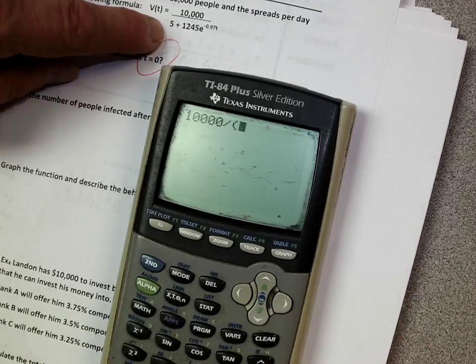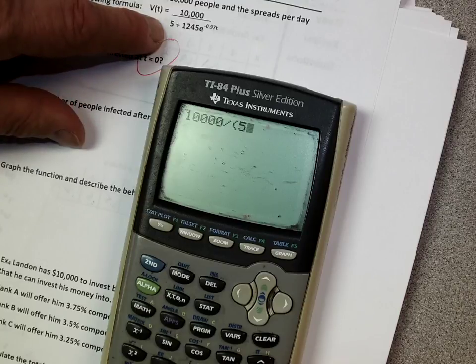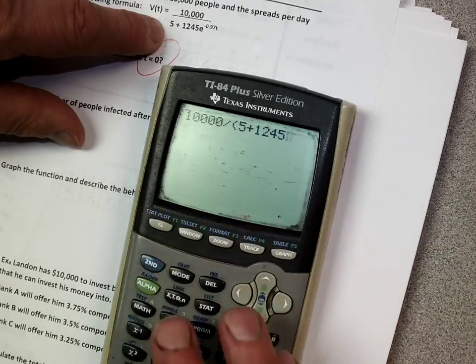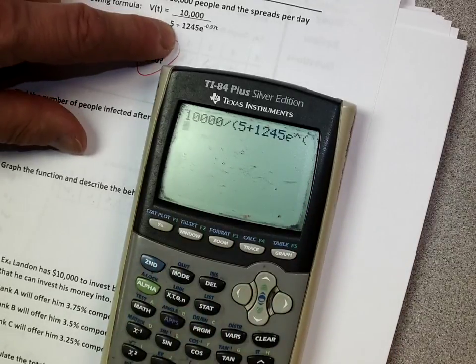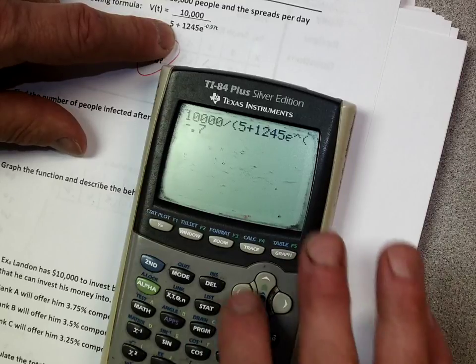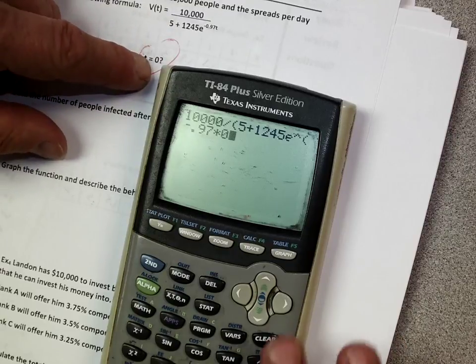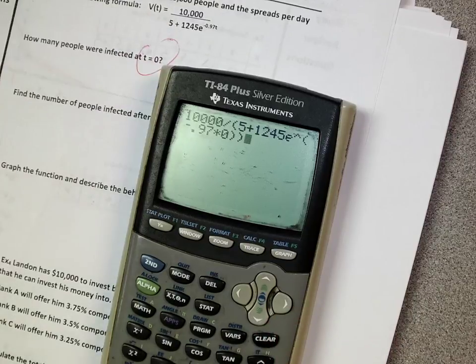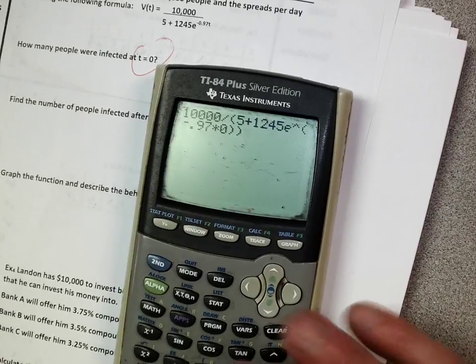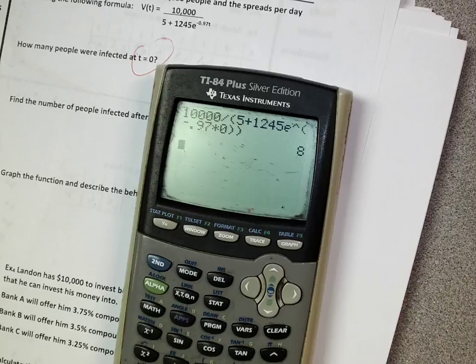You okay with parentheses? 5 plus 1, 2, 4, 5, E power, negative 0.97 times 0, okay? Parentheses, parentheses. I gotta have double parentheses, okay? Enter. 8. What does that mean?